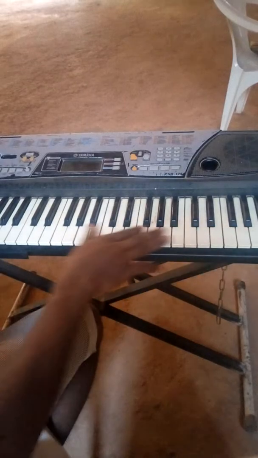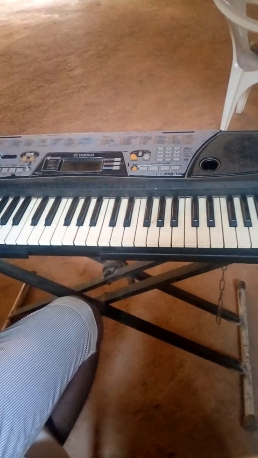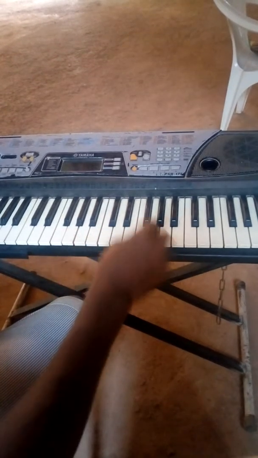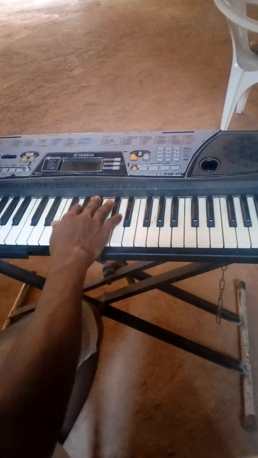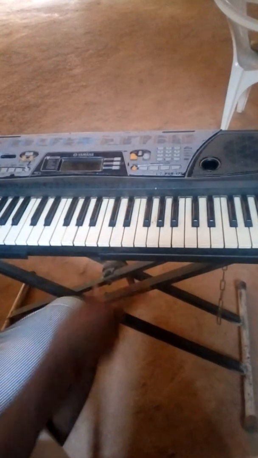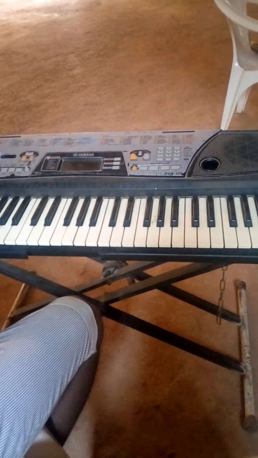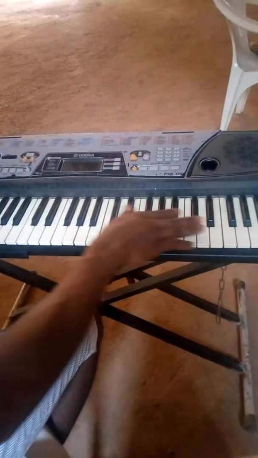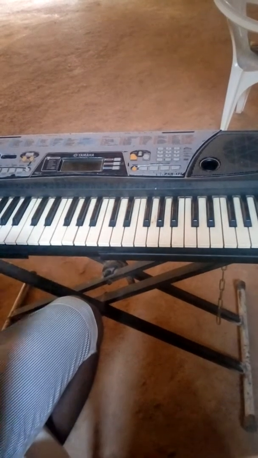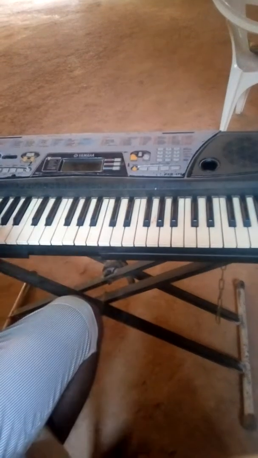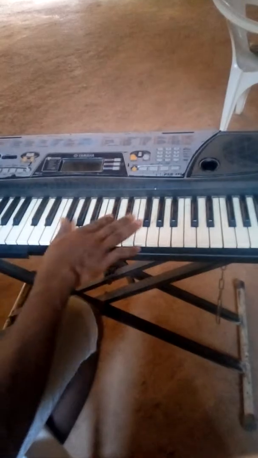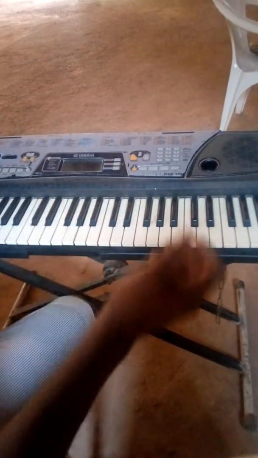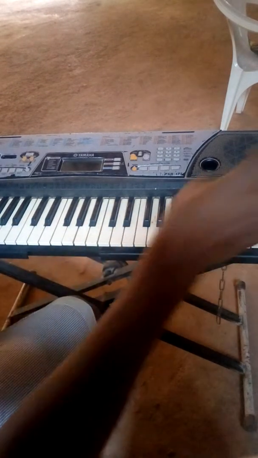Then the black keys are generally referred to as accidentals, though some of the black keys are not accidental, but they are generally referred to as accidentals for the layman's understanding. The black ones are in sets of two, three, two, three throughout the keyboard, and the white ones are just like that.